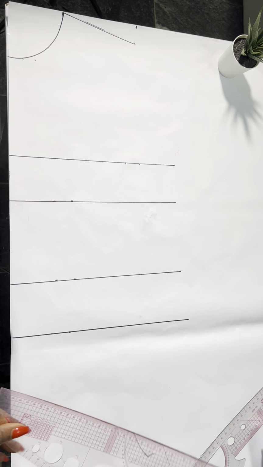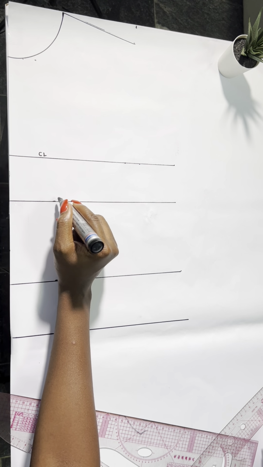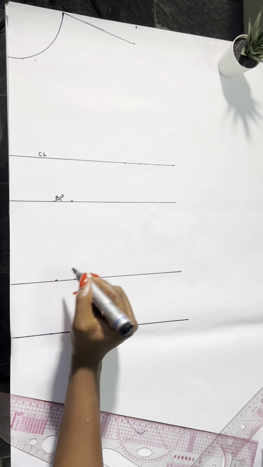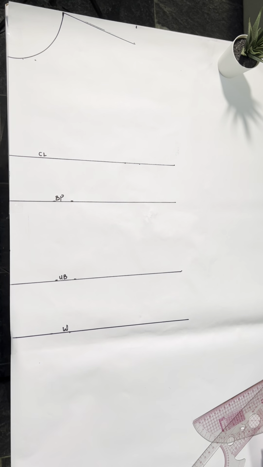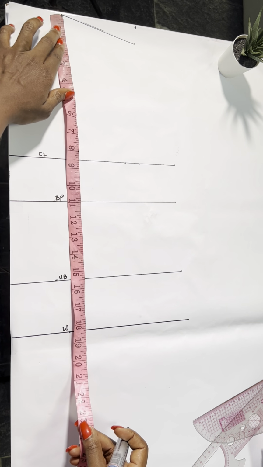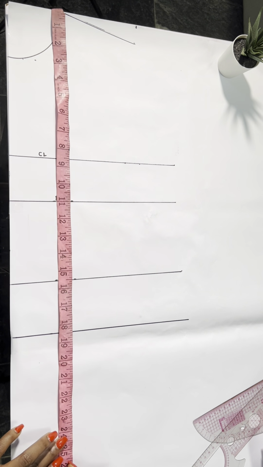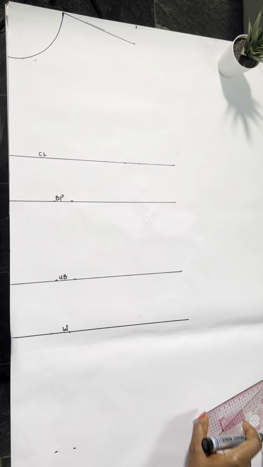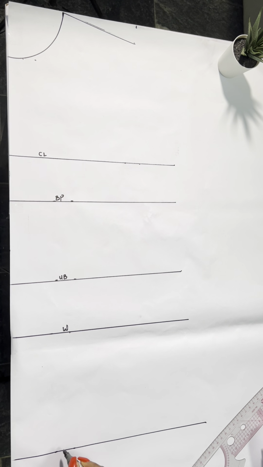Now I'll just label it CL for chest line, BP for bust point, UB for under bust, W for waist, and then we'll mark down our top length. The top length I'll be using here is 25. So we'll mark down 25, TL for top length.